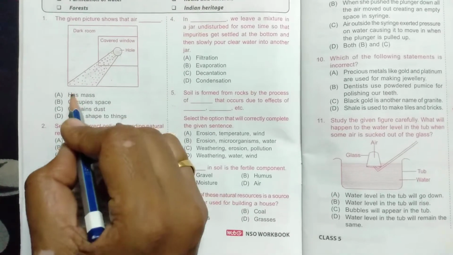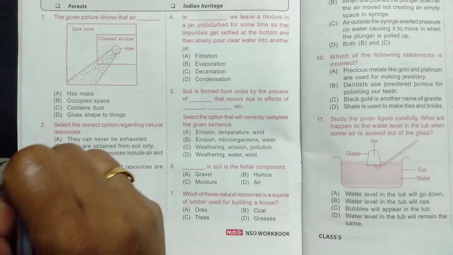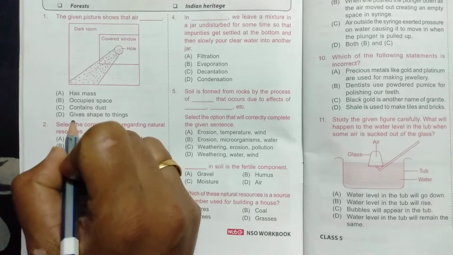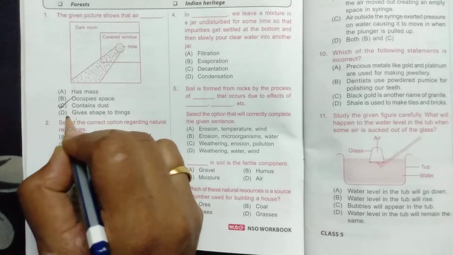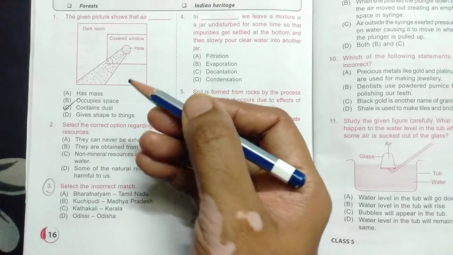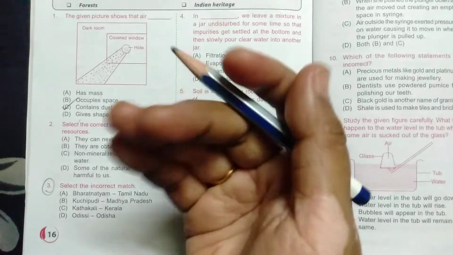Does this show that air has mass, air occupies space, or it contains dust or gives shapes to things? It's not like that. C is the simple answer for this. Sometimes the questions will be asked like this, where it is meant to confuse the students.